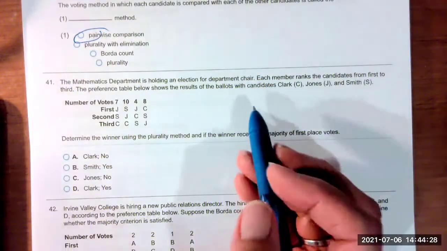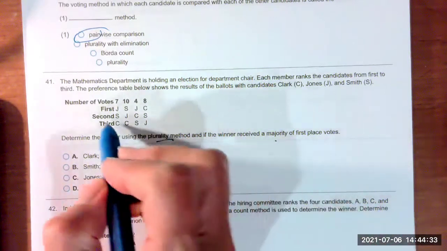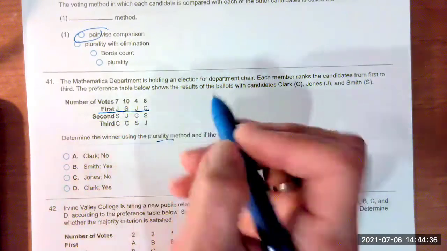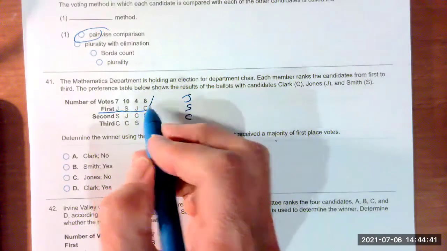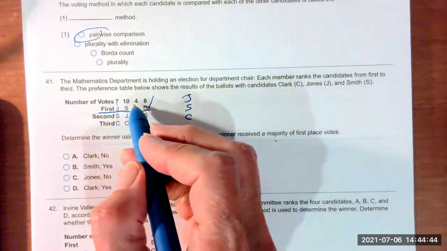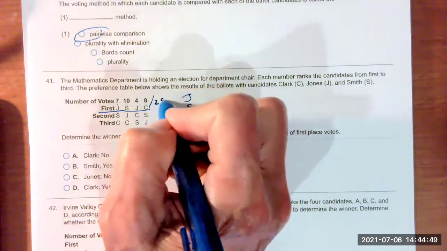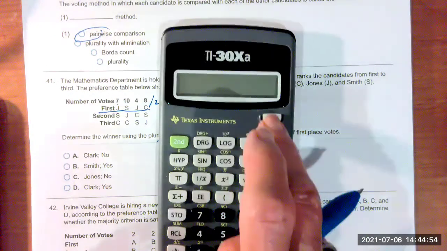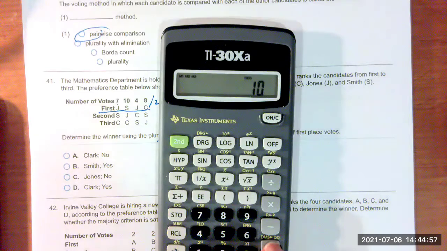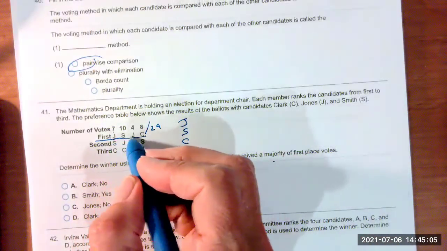Okay, the mathematics department had an election for department chair, and we want to figure out the winner by plurality and if the winner had a majority. So all we're going to look at are the first place votes. And so let's take a look at J, S, and C. And how many total votes do we have also? Let me double check on my calculator. I don't want to make a mistake. 7 plus 10 plus 4 plus 8, 29. Yeah. All right. So let's see. Jones has how many first place votes? 7, 11.